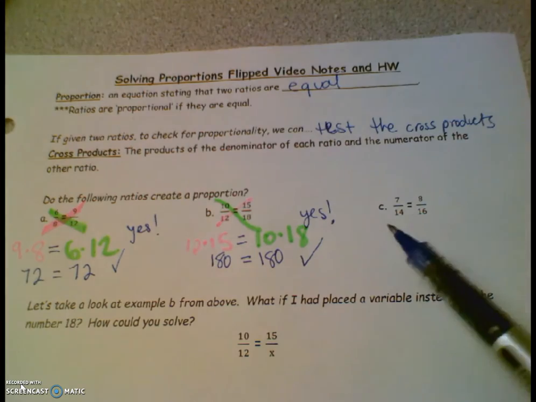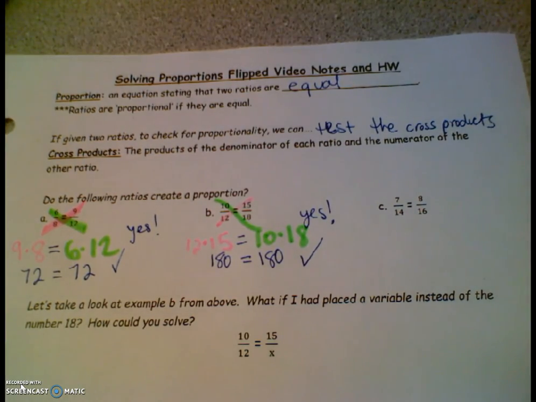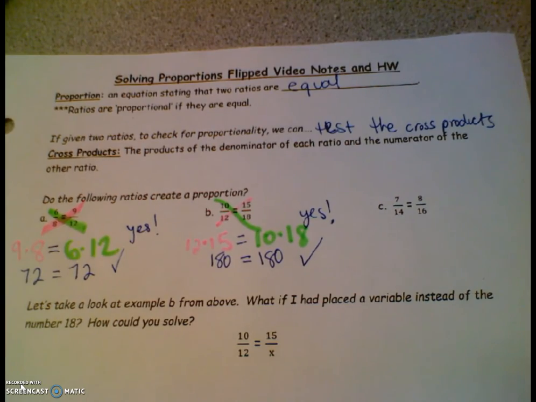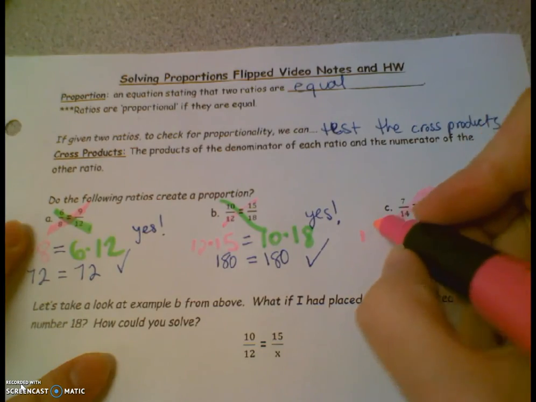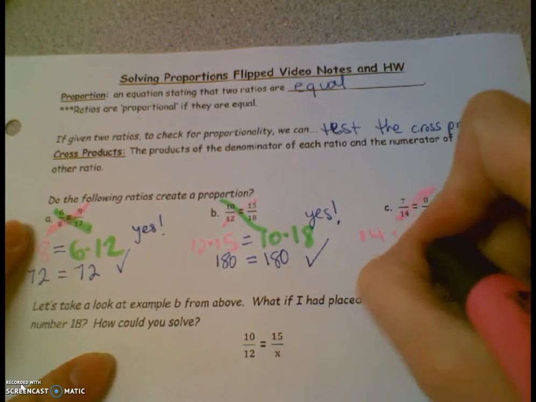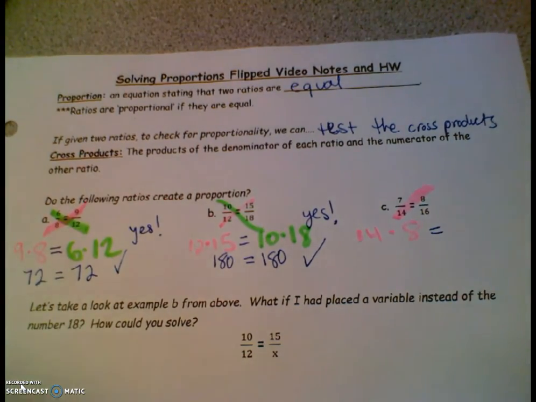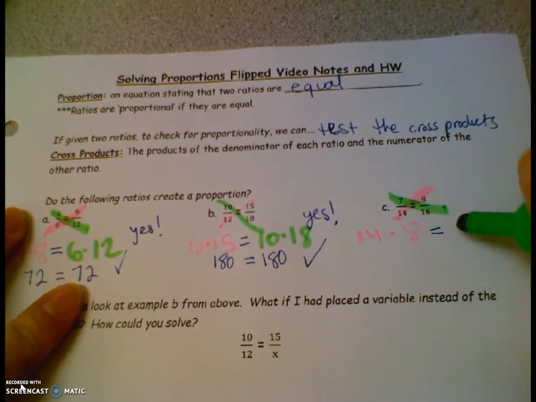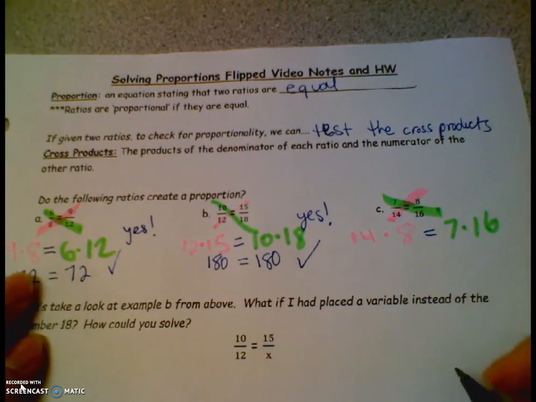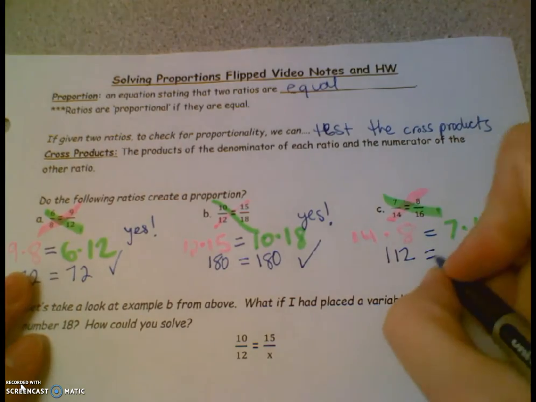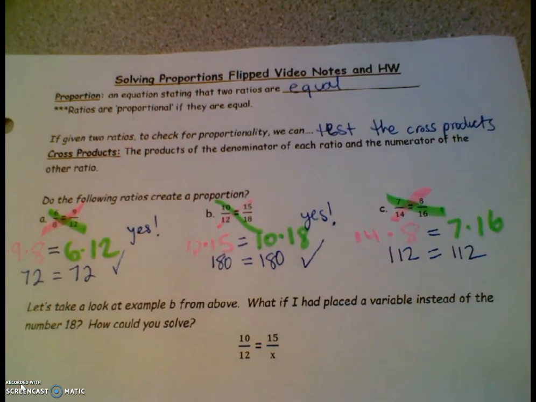And the final example is more obvious. 7/14 is 1/2, and so is 8/16. But just because we're talking about cross products here, we'll go ahead and check. 14 times 8 should be equal to 7 times 16. And when I multiply 14 times 8, I find out that it's 112. And if I multiply 7 times 16, I find out that is also 112.